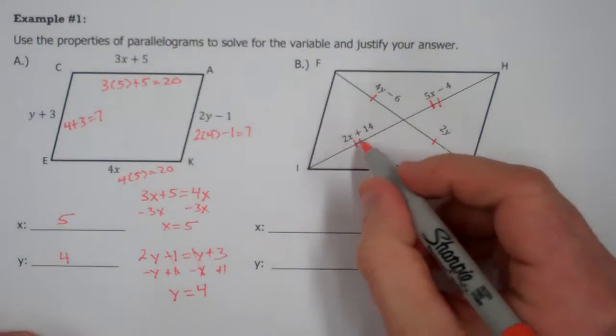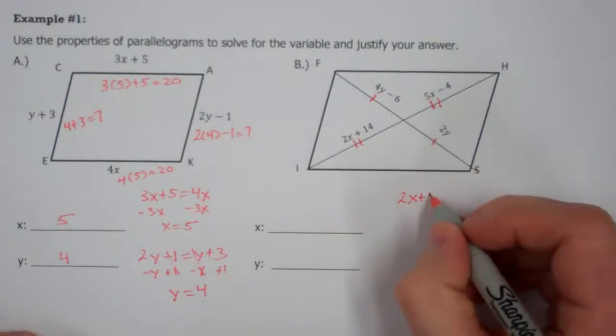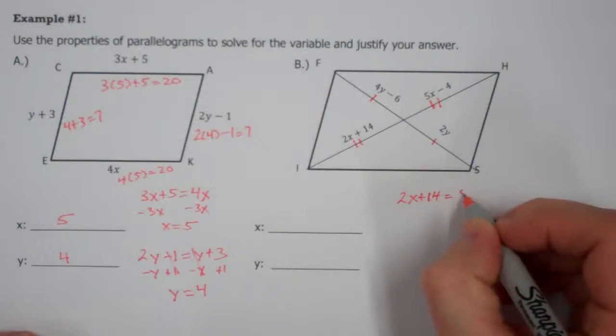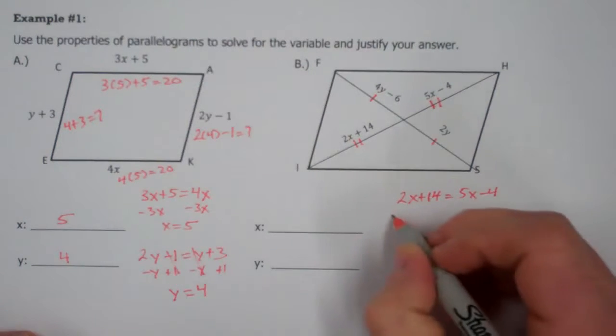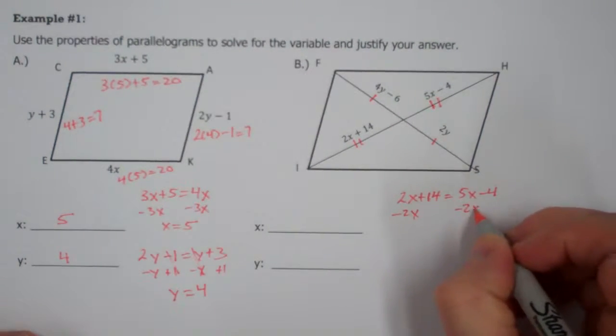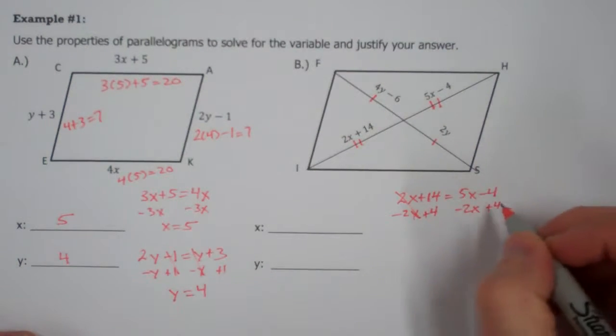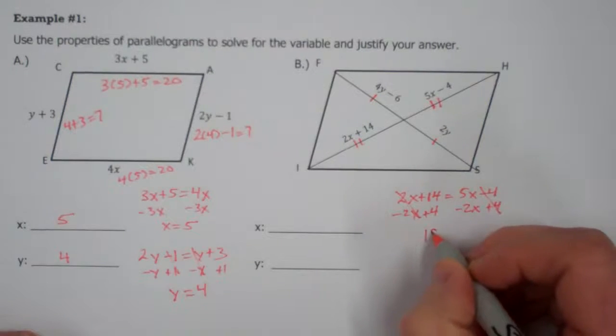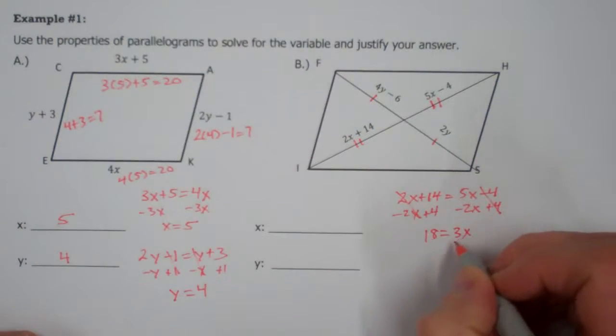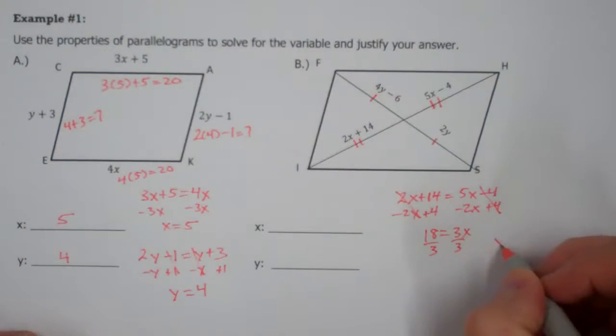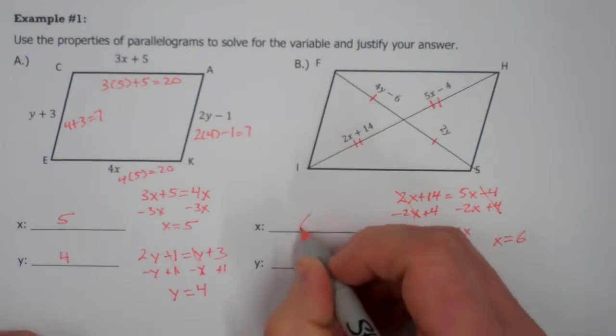So let's solve for x here. We know now that 2x plus 14 would have to be equal to 5x minus 4. I'm going to subtract 2x from each side, and I think I'll add 4 at the same time if that's alright. And let's see here, we've got 18 is equal to 3x. We'll divide by 3. And x will be 6.